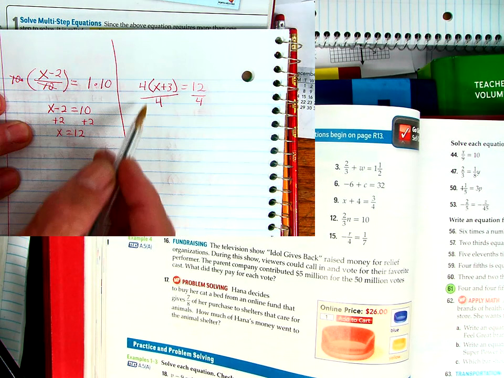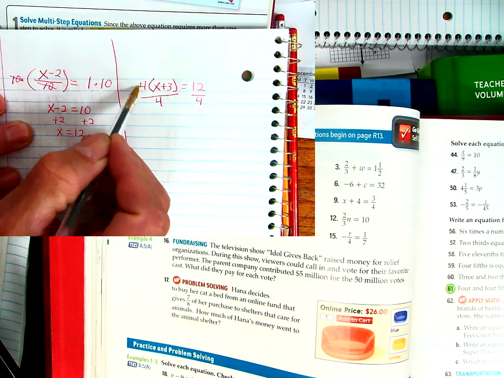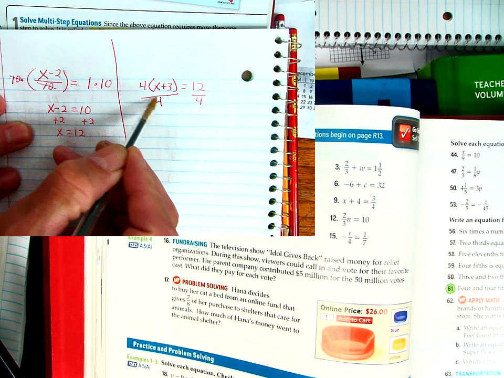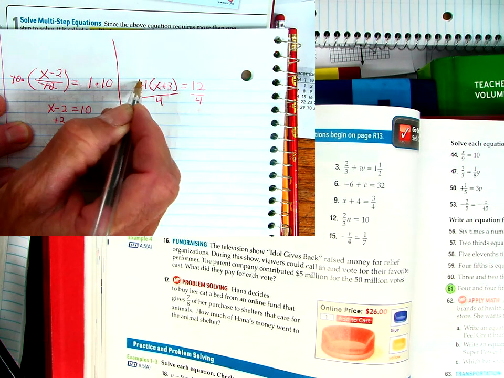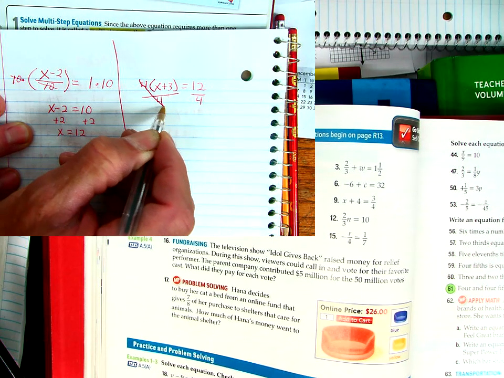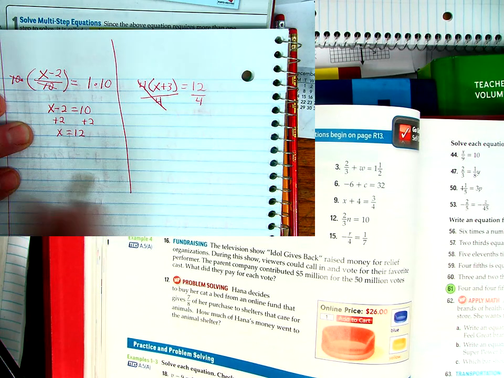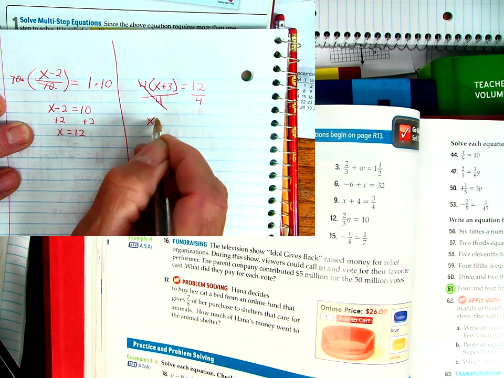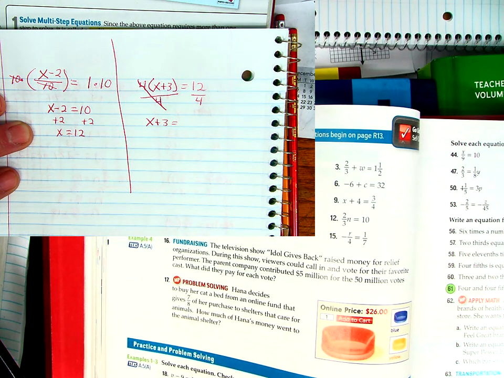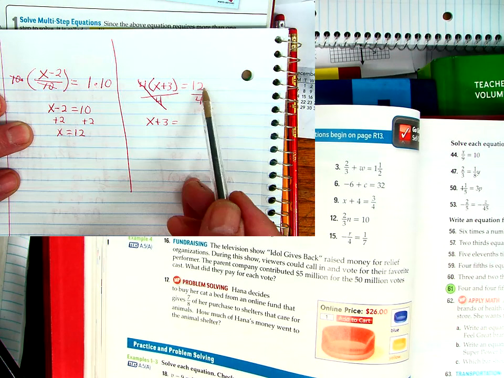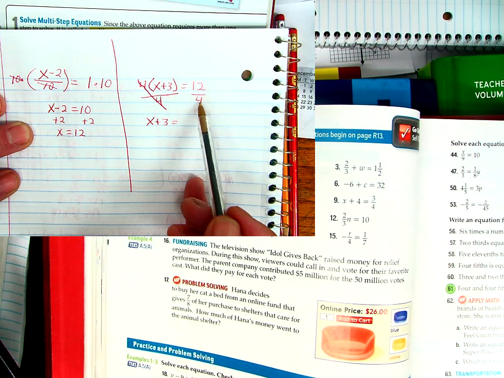This is all one number. And we're dividing it by 4. And what this does is it takes that 4 away. It makes it 1. X plus 3. There's nothing on the outside of the parentheses now. The parentheses are gone. Bailey, I need you to stay with me. And on the right-hand side, 12 divided by 4 is 3.